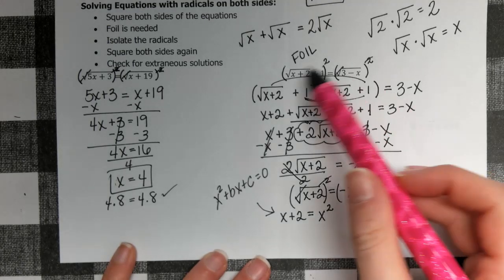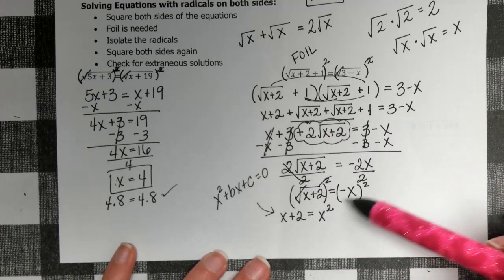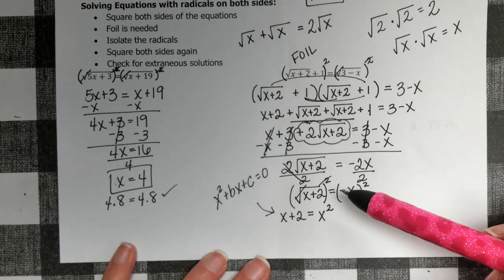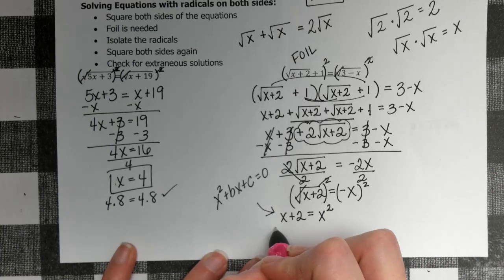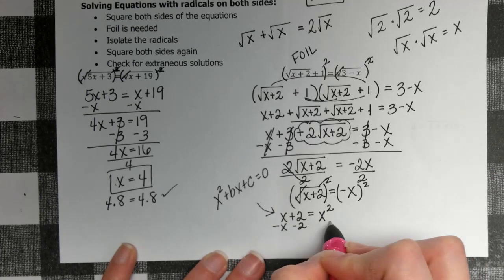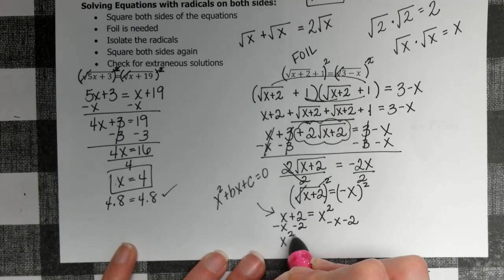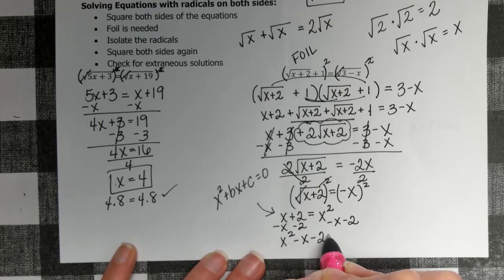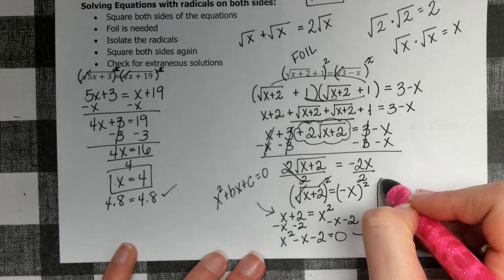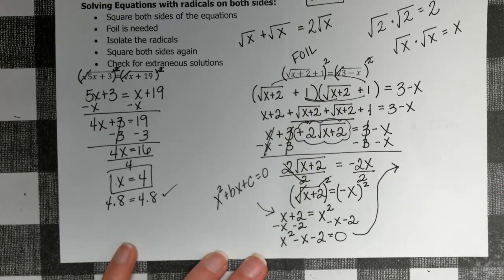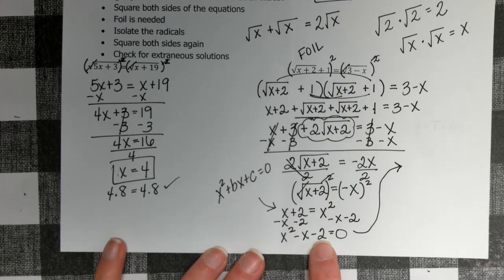Okay, so this is why I say there's only one type of problem that's going to give you issues, and it's going to be long, but it's only one of them. Okay, so what I'm going to do is subtract my x and subtract my 2. So that gives me x squared minus x minus 2 equals 0. Factoring. I've got a trinomial. So I take factors of my last term to add or subtract to give me my middle. Factors of a negative 2 to give me a negative 1.